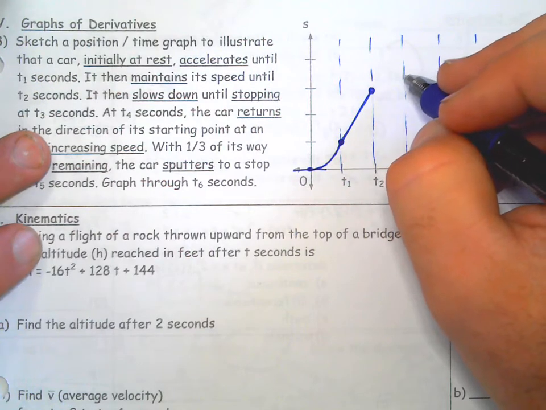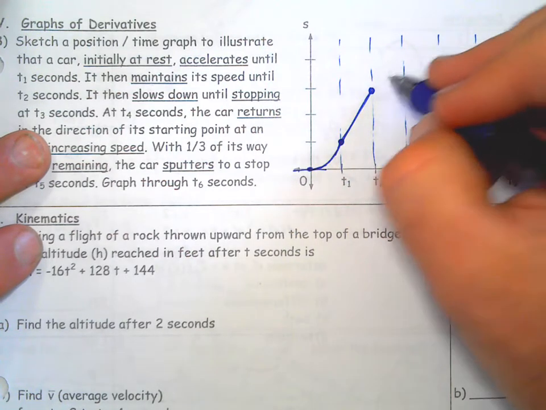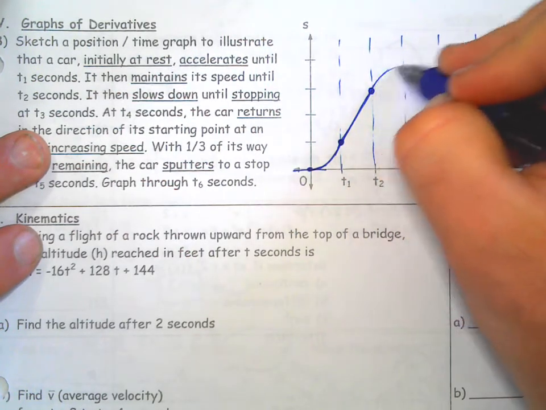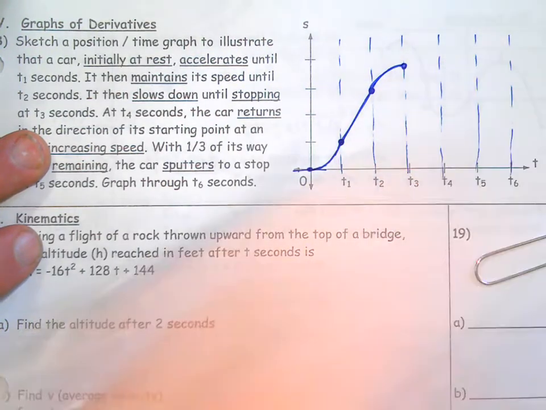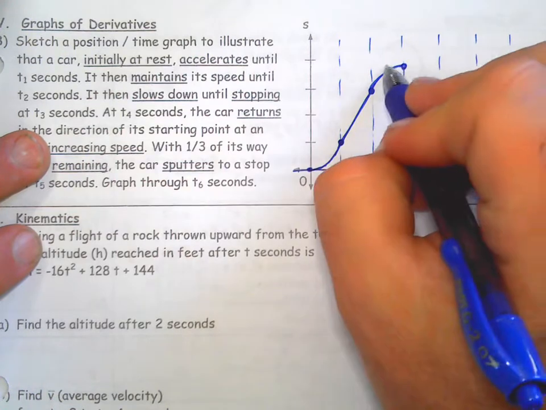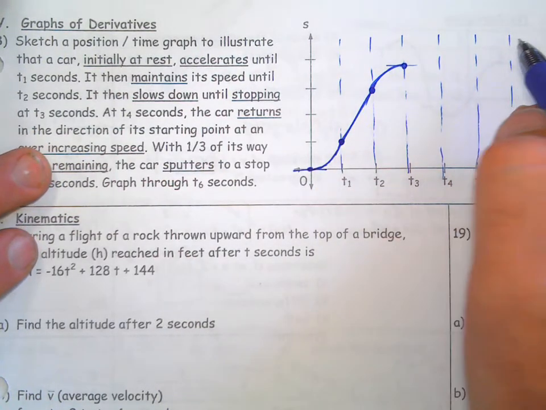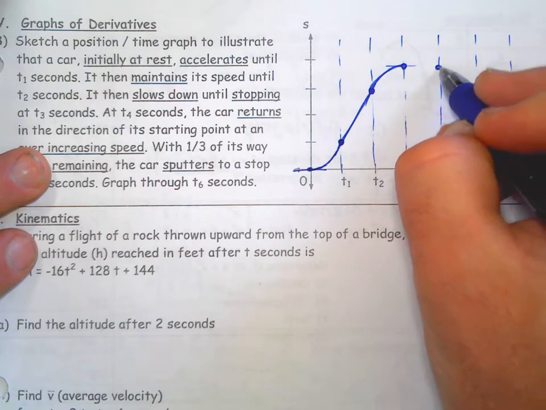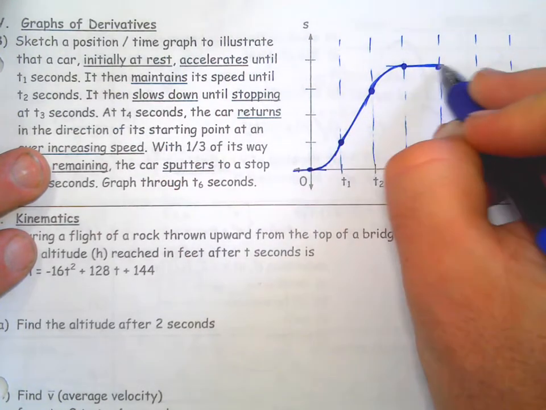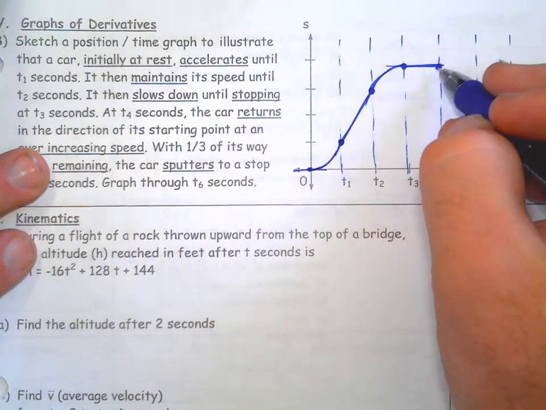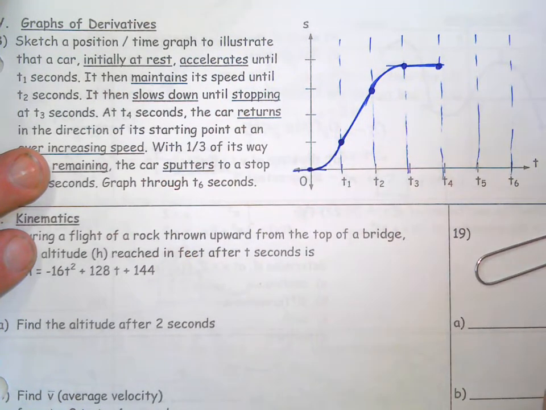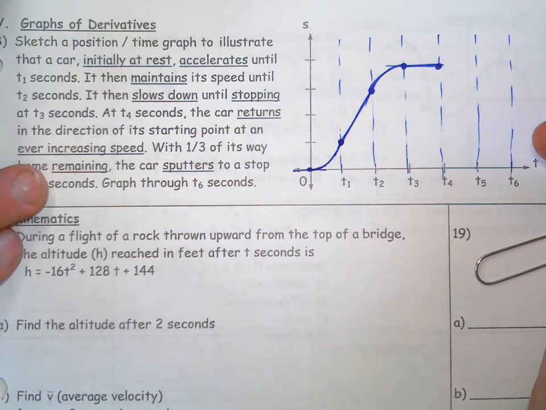It then slows down until stopping. So now, a negative acceleration, slowing down till it gets to a 0. It's got to have a 0 slope here. It's got to be nice and smooth. At t4 seconds, the car returns. So I guess from t3 to t4, it's doing nothing. So that's a flat line because position is staying the same. Its velocity, the slope of this, is 0. At t4, the car returns in direction to its starting point at an ever increasing speed. So getting steeper and steeper and steeper.